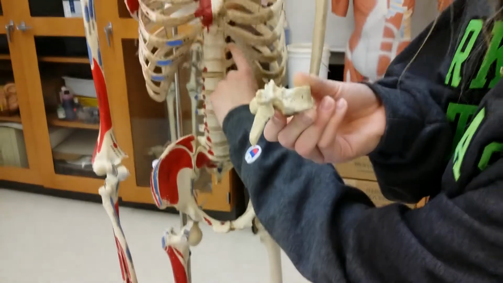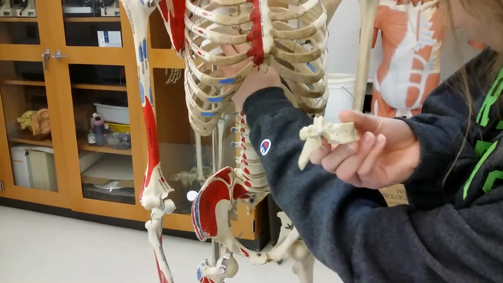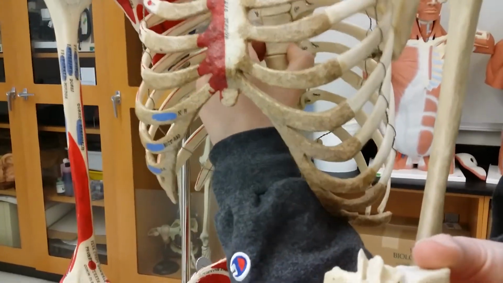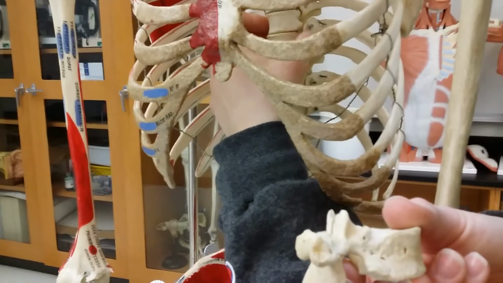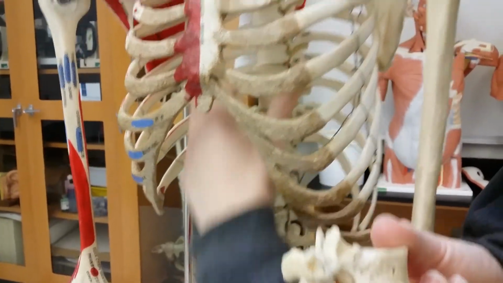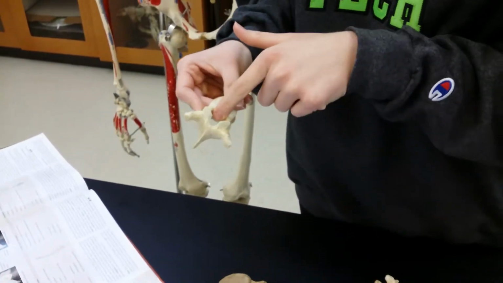It's where this one attaches to the next part, where the bottom of this rib, or the top of this rib, attaches to the bottom of this vertebra. And then the vertebral foramen, right here, this big hole.